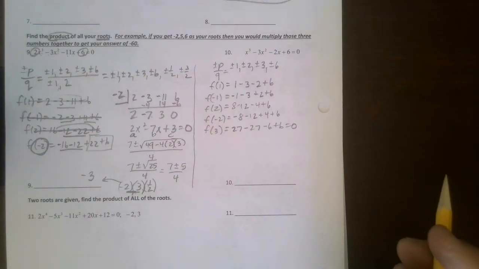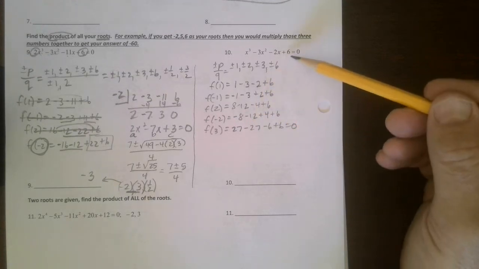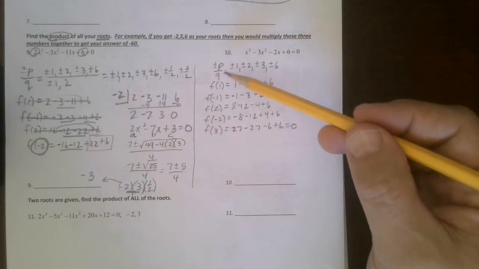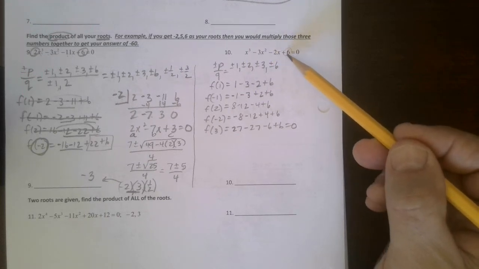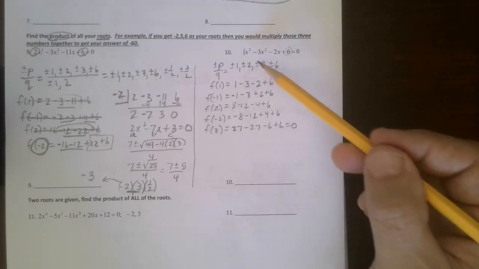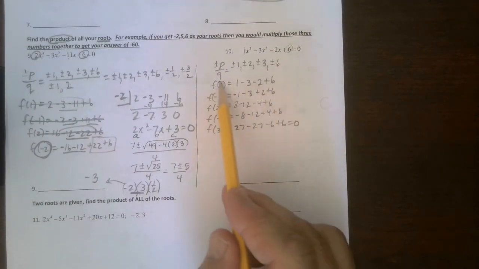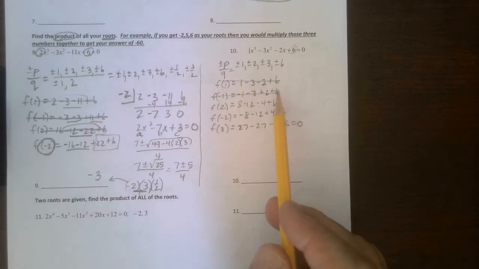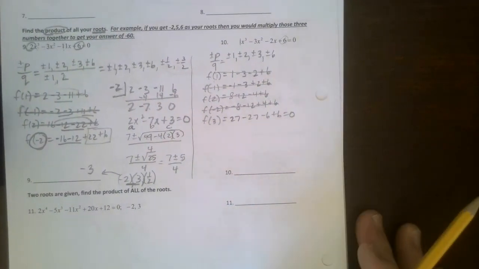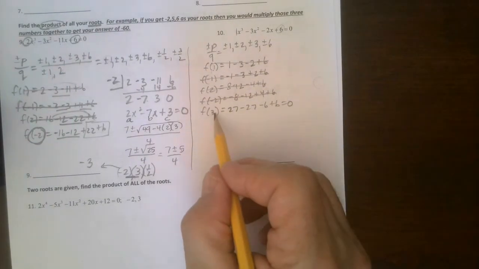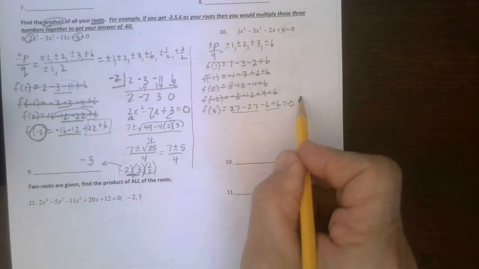So my time to record is running out, so I went ahead and did all this work just to jump ahead. So for this one, plus or minus p over plus or minus q, 1, 2, 3, 6, comes from this, all the factors of this, over 1. I see that when I plug 1 in, it does not equal 0. When I plug negative 1, it doesn't equal 0. When I plug in 2 or negative 2, it does not equal 0. And I finally find one at 3. So when I plug 3 in, I get 27 minus 27 minus 6 plus 6. So it's a ding, ding, ding.